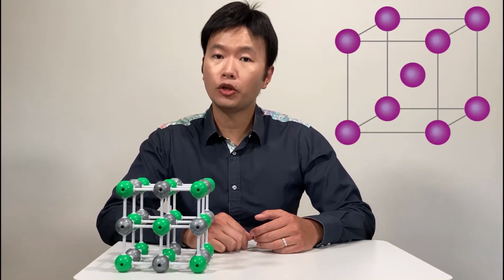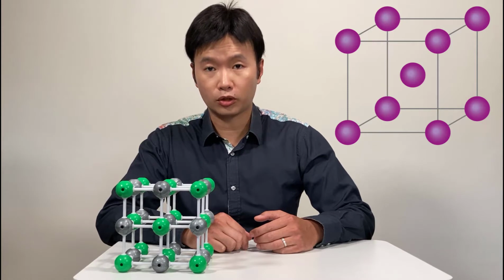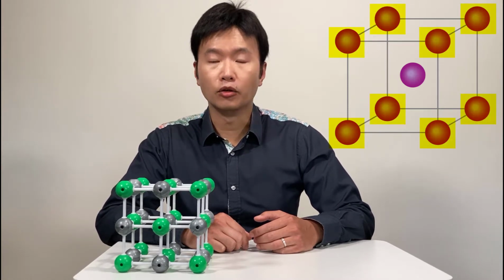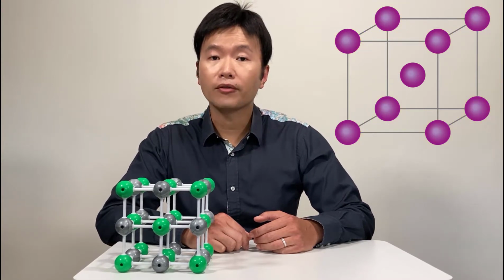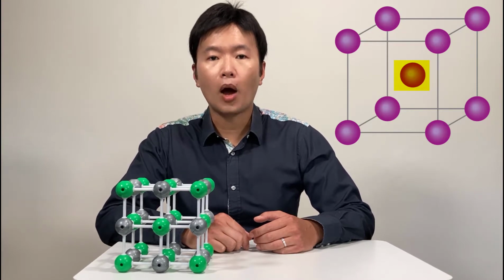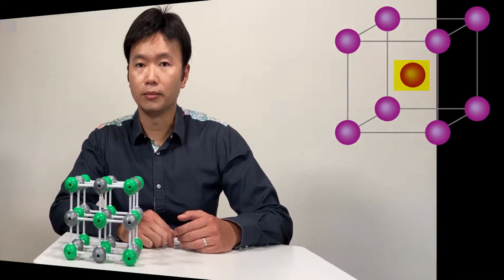The body-center cubic unit cell is the simplest repeating unit in a body-center cubic structure. Once again, there are 8 identical particles on the 8 corners of the unit cell. However, this time there is a 9th identical particle in the center of the body of the unit cell.